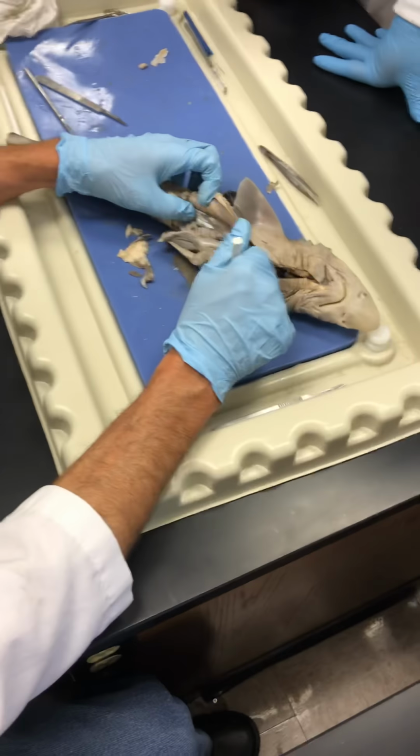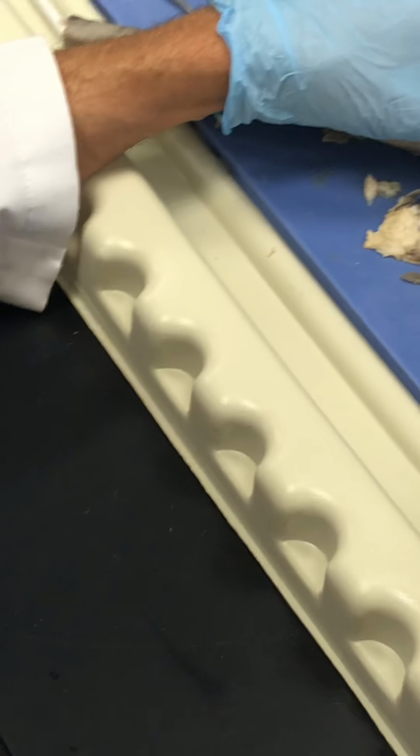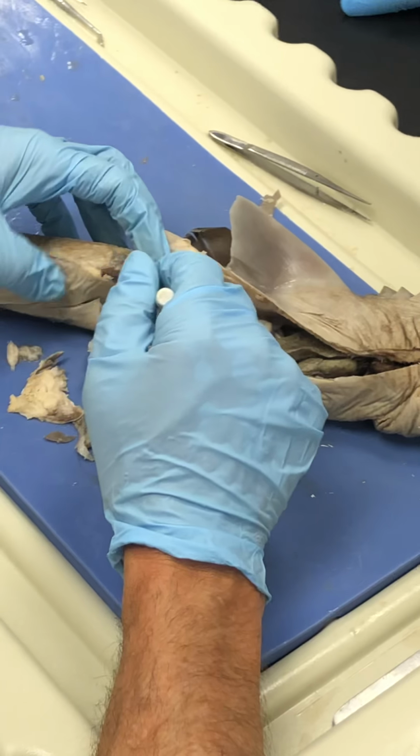Now, these spiral valves cause the movement of food to go slower, but also these little separations here that are part of the valve allow for a much larger surface absorption ratio. And then the food goes on out.